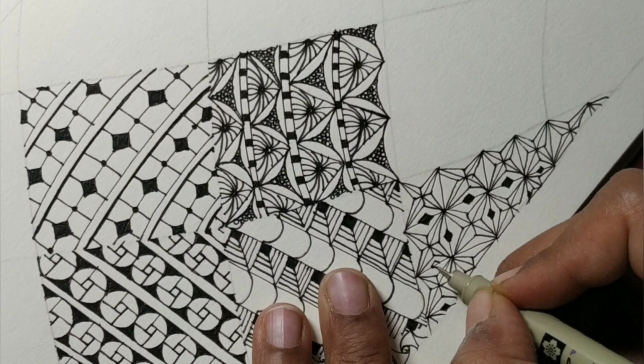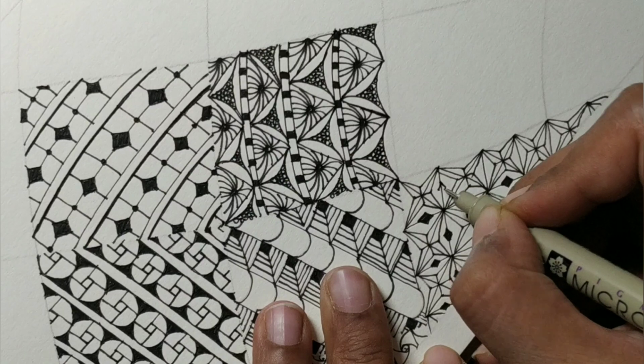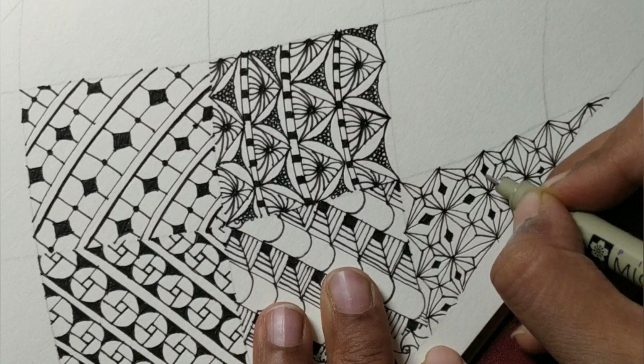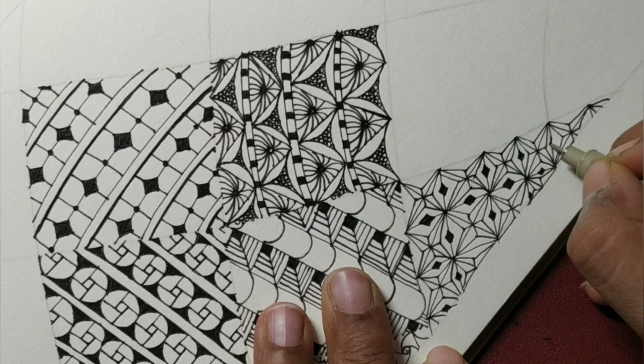That's entirely up to you. I'm just inserting small little diamonds, and it highlights the pattern a little more.